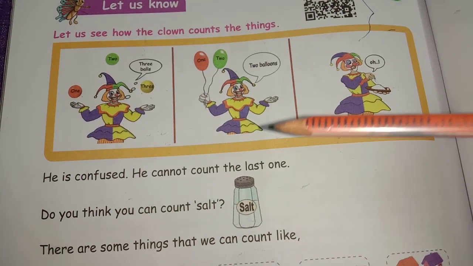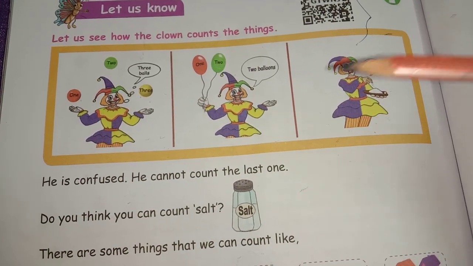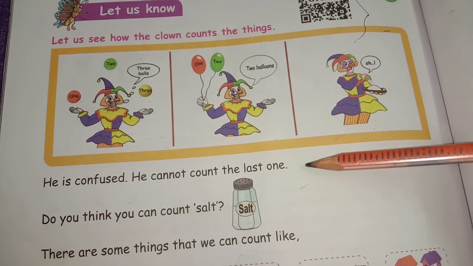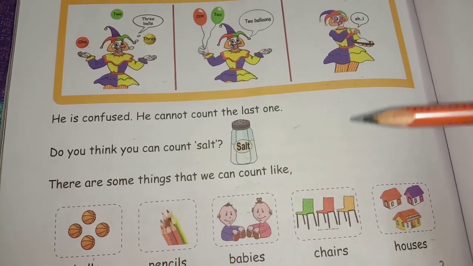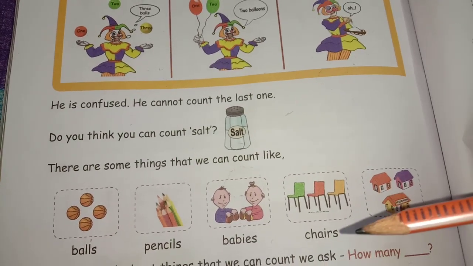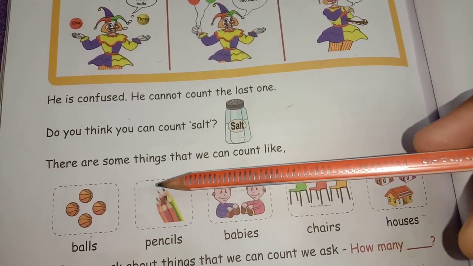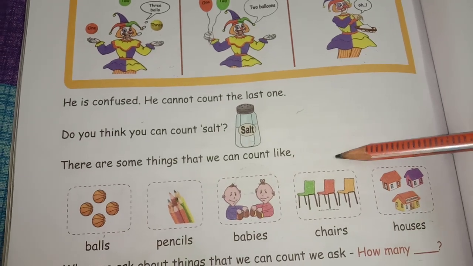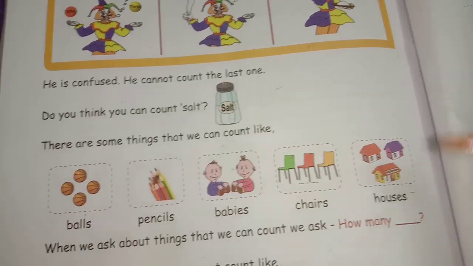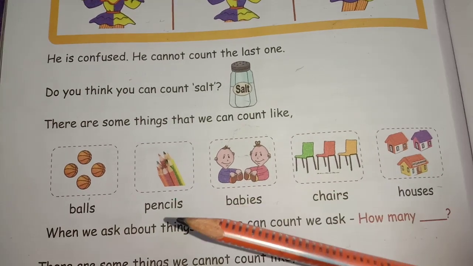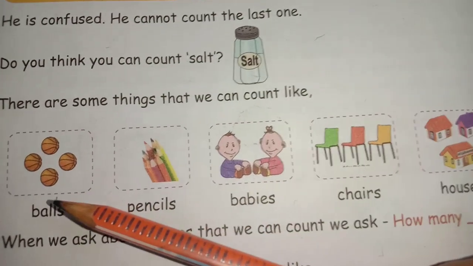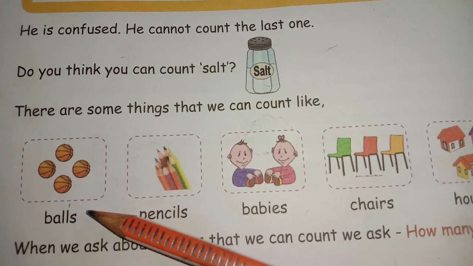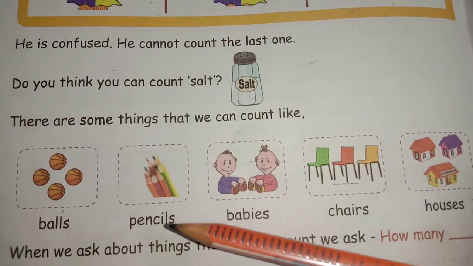So here we are going to see countable things and uncountable things. For countable and uncountable things, how to ask the questions, that is what we are going to learn in this exercise. Okay, dear? There are some things that we can count. These are the pictures they have given for you, which you can count. The first picture is balls, isn't it? How many balls are there? If I ask you, what is the answer? 4 balls. Here the pencils.